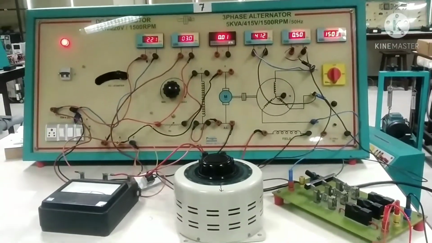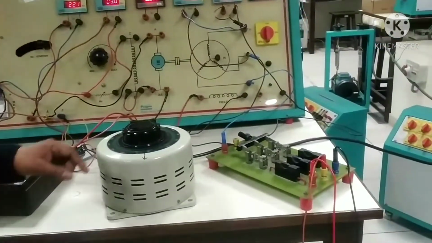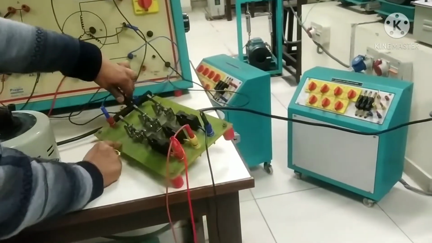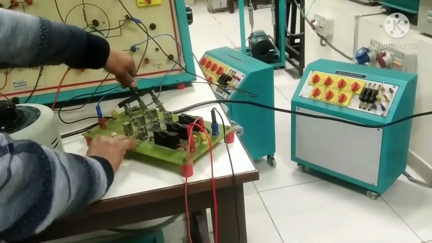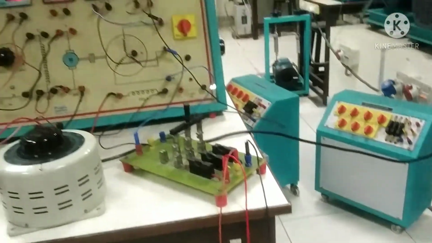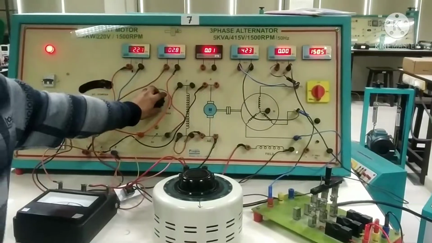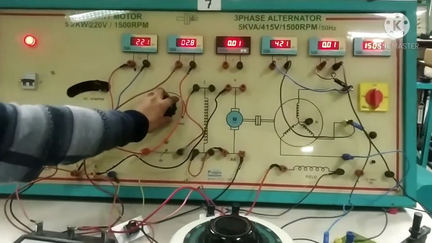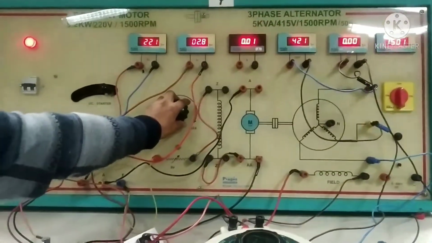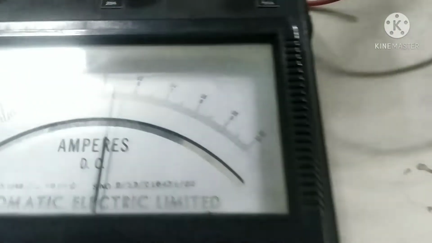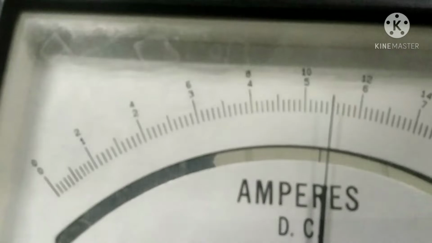Now again we are going to open the TPS switch, which means we are disconnecting the 3-phase inductive load. At this condition, we have to maintain the constant field winding current and constant speed. Now it should show 11 amperes of field winding current.